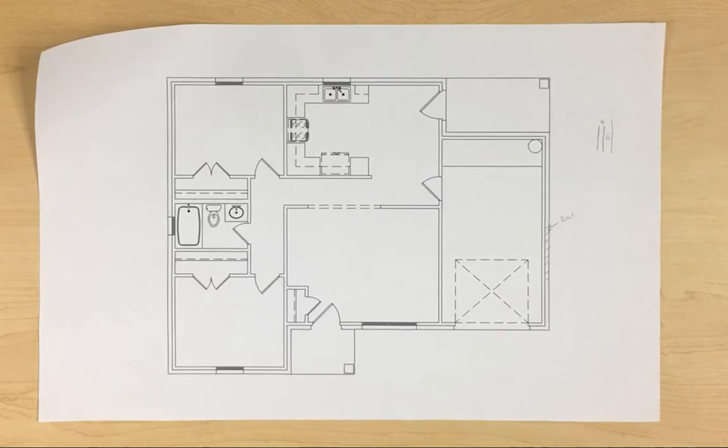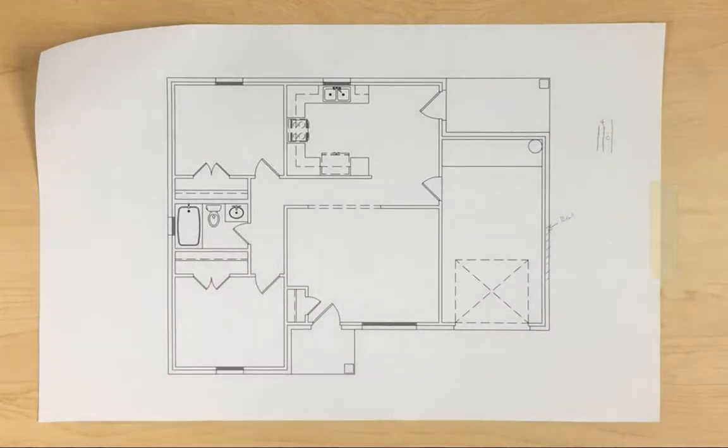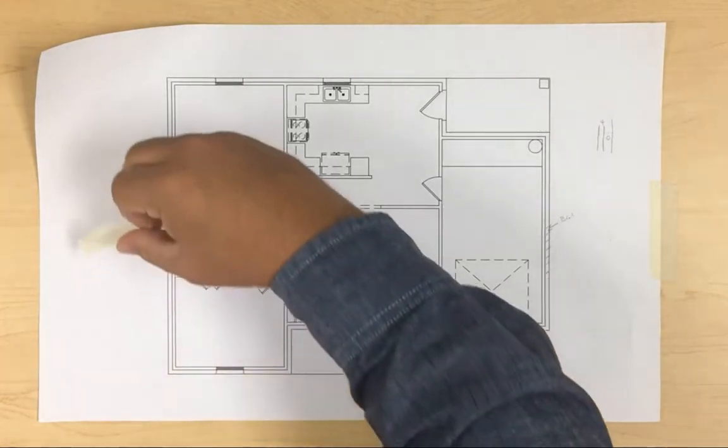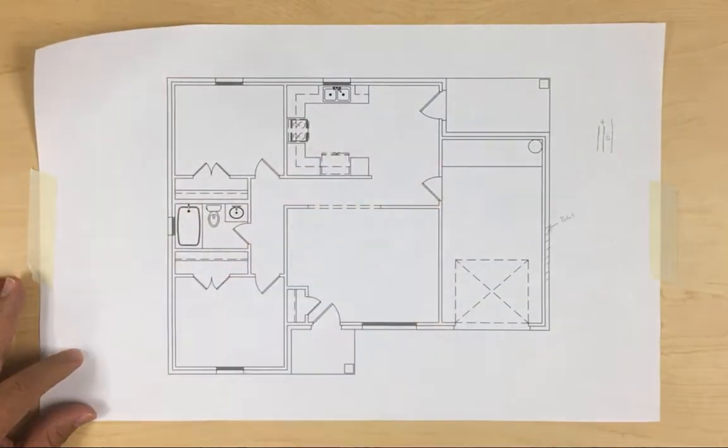So once you have that, then what I'm gonna do, I'm just gonna tape this down so it doesn't move on me. So I just get a piece of tape. All right. And I'm not gonna draw the roof plan on this one.